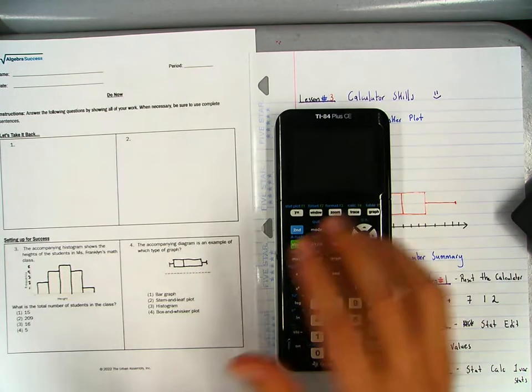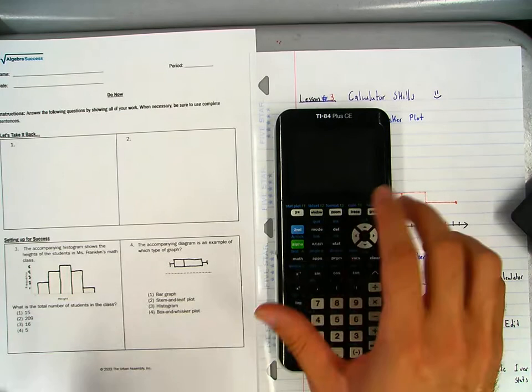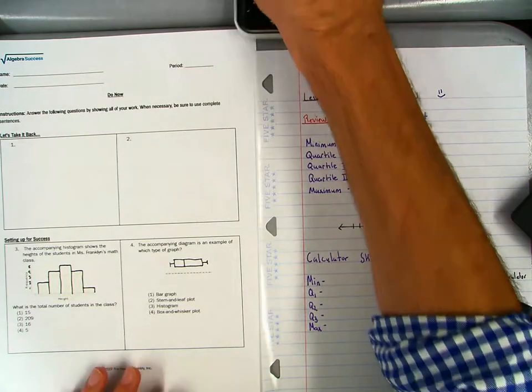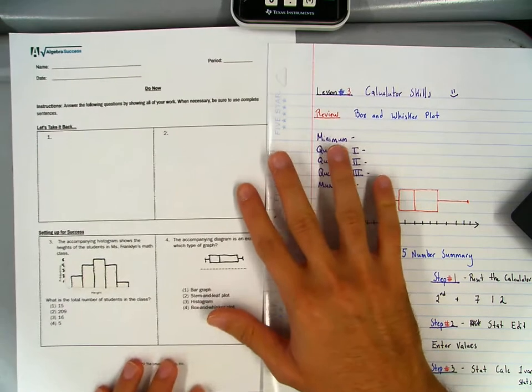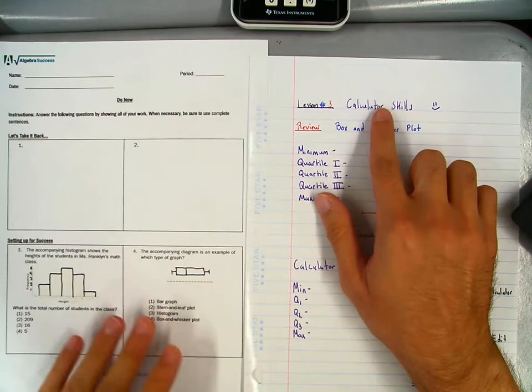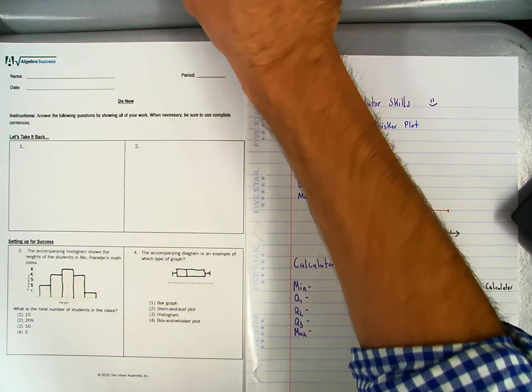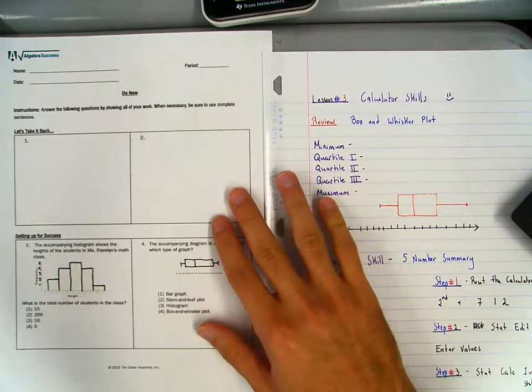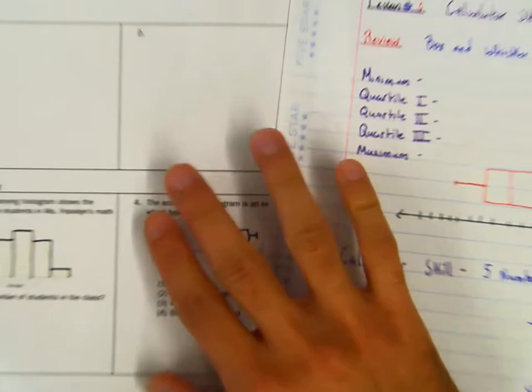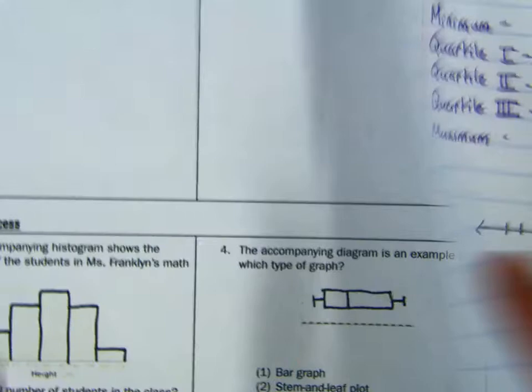Let's take a look at the first page here for this lesson number 3. The game plan for today is I'm going to teach you some nice calculator skills. So make sure you have a nice calculator with you. Let's take a look at the first 2 questions just to warm up.